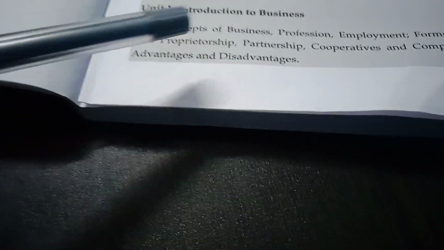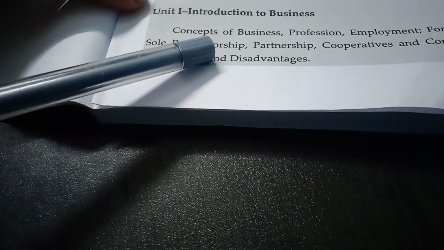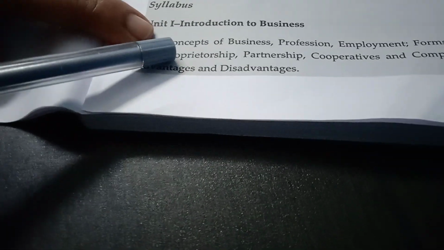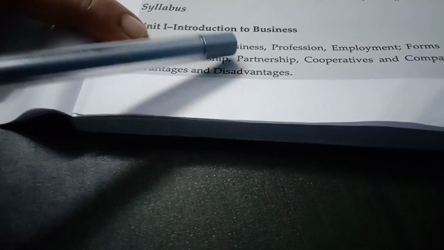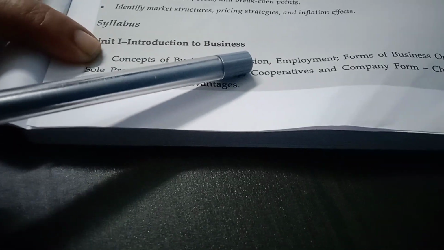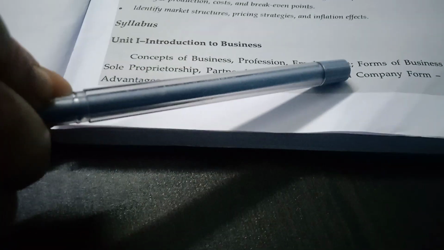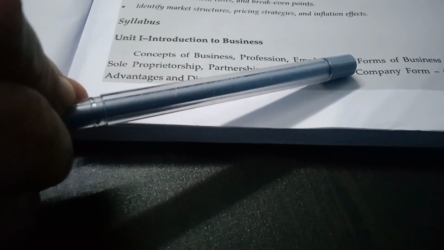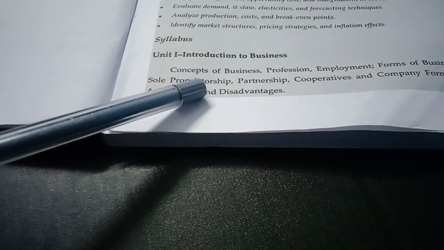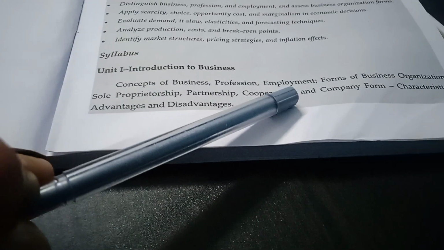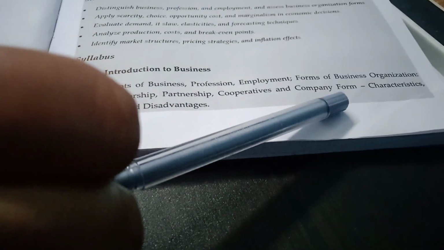We are dividing our subject, each unit, into chapter 1 and chapter 2. Here chapter 1 is up to the concepts of business, profession, employment. Chapter 2 starts from forms of business organization, in which we have topics sole proprietorship, partnership, cooperative society, company forms.